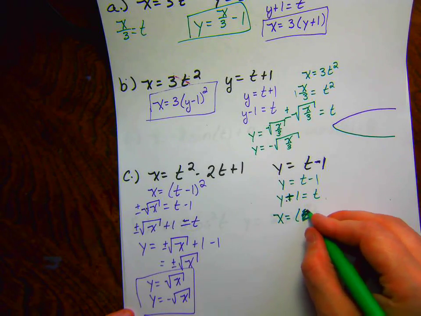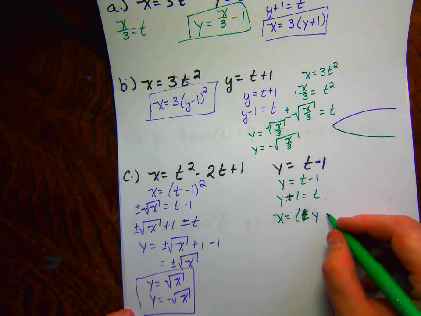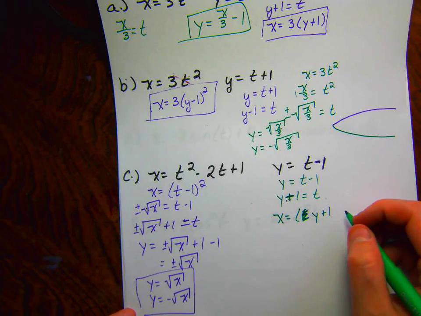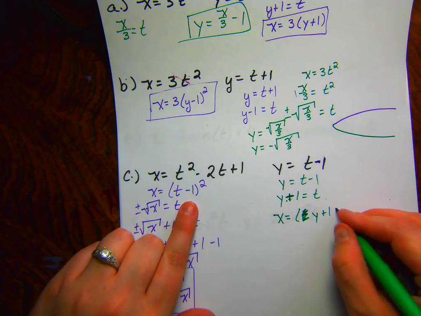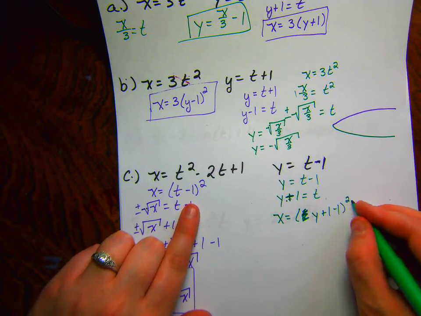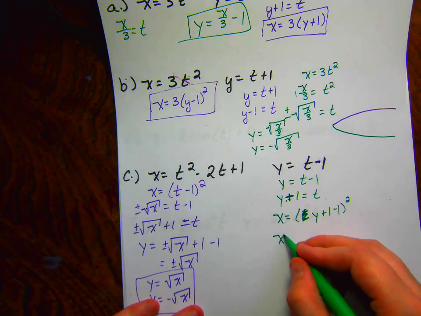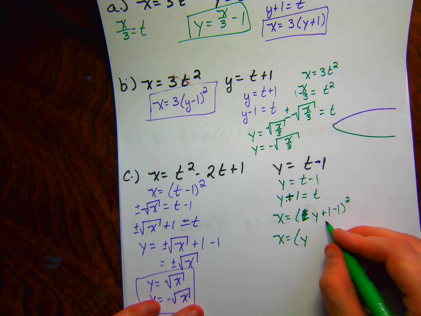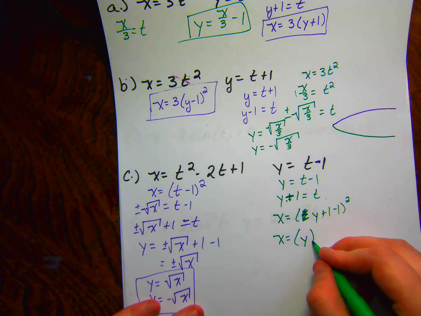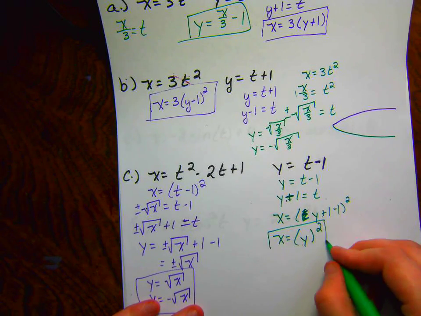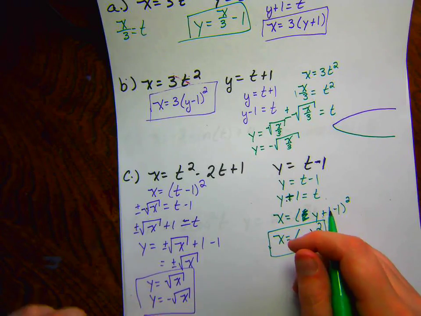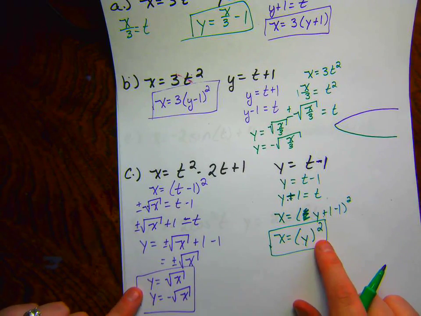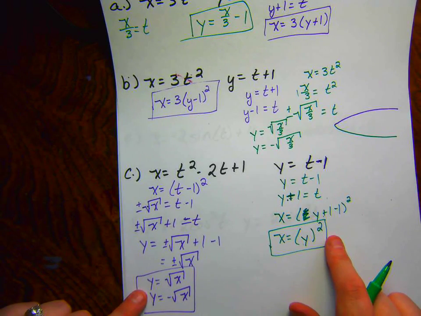Whoops, instead of putting a t, I'm going to put this y. That's going to be y plus 1. That's our t value, minus 1 squared. So that's going to give me x equals y plus 1 minus 1 equals 0 squared. Alright, now again, these are the same functions, right? This one looks a lot like this one. You have two equations.